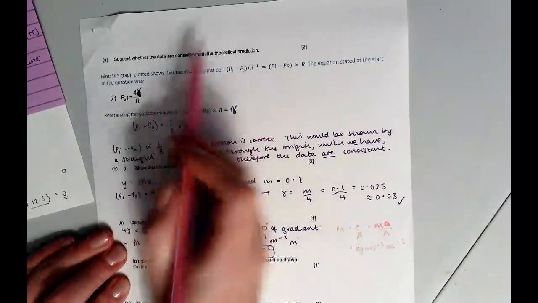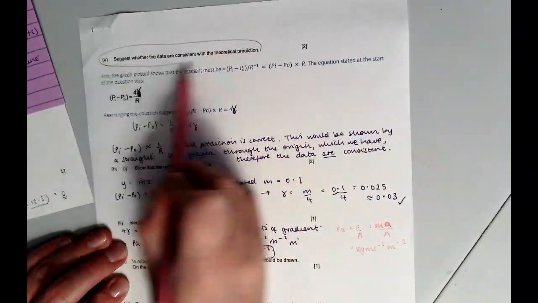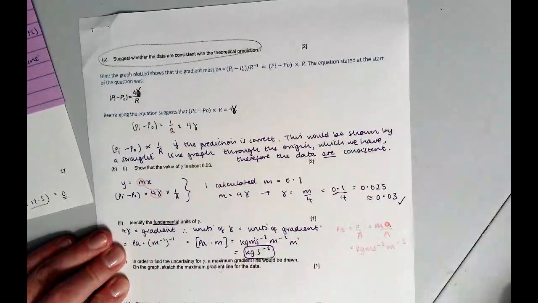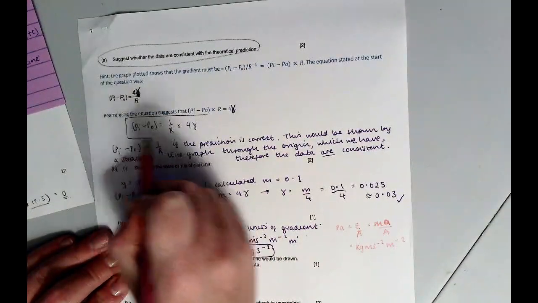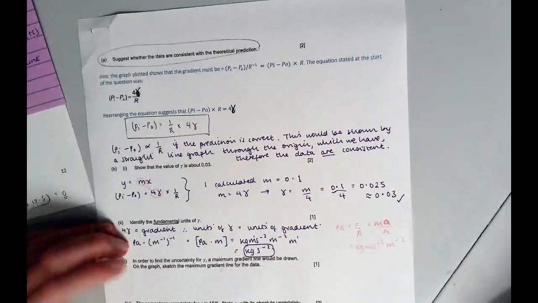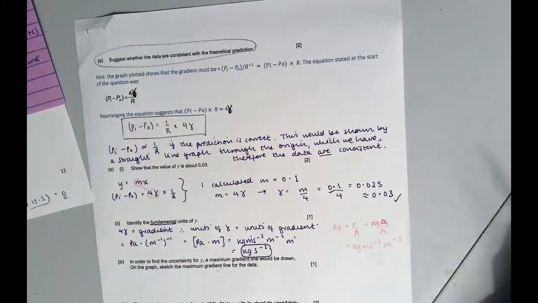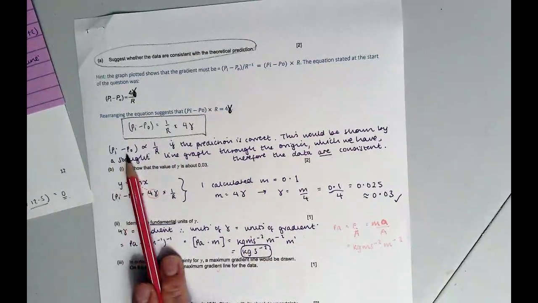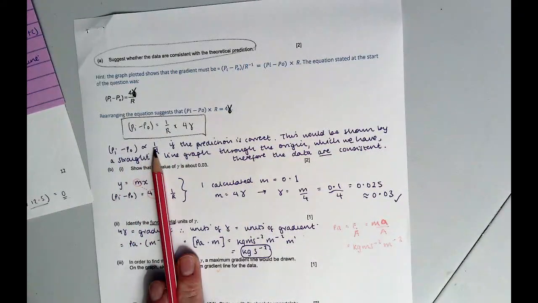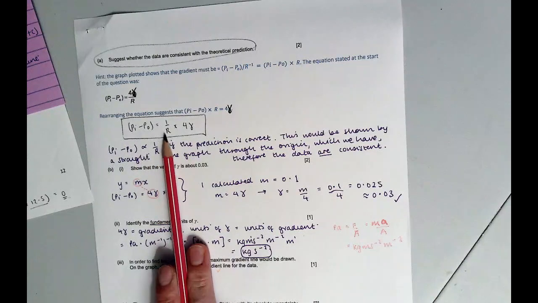It says, suggest whether the data are consistent with the prediction. The prediction is the equation, right? So the equation should be holding true if I can see that pi minus p naught is proportional to 1 over r. Okay, this is my equation.